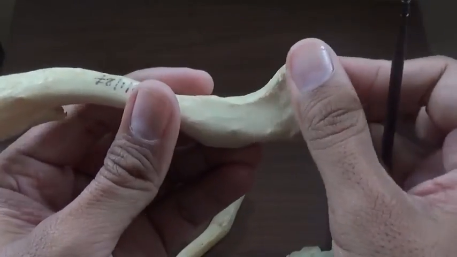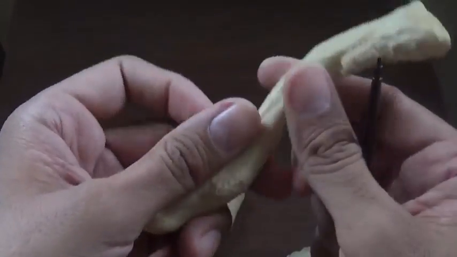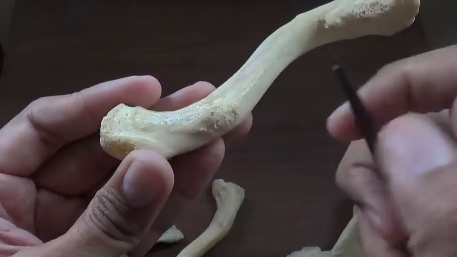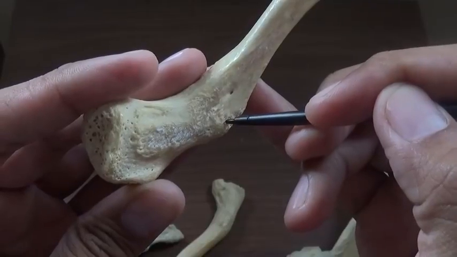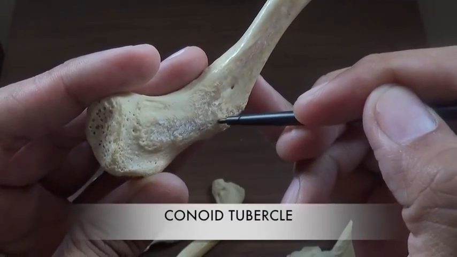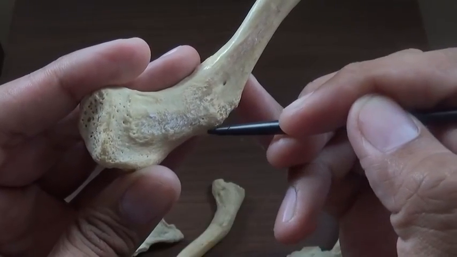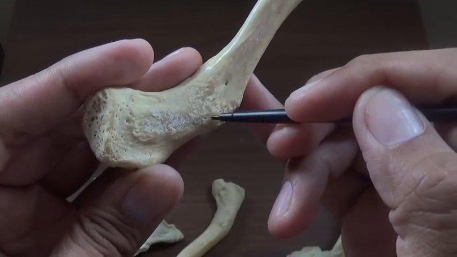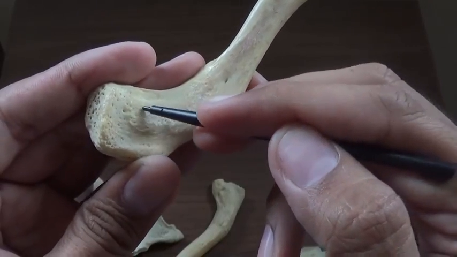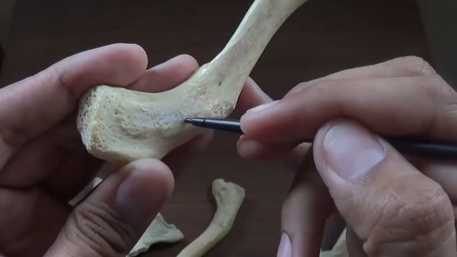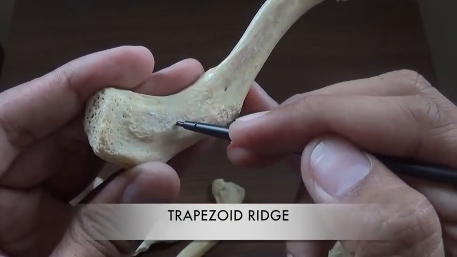The upper surface is subcutaneous, and in the under surface at the junction of the medial 2/3 and lateral 1/3 there is a tubercle. Over here you can see this tubercle is called the conoid tubercle because it provides attachment to a ligament whose shape is cone-like, right? Anterolateral to that tubercle there is a rough area or ridge, called the trapezoid ridge, right?